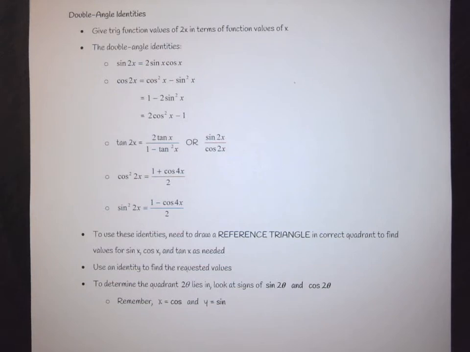If you put your reference triangle in the wrong quadrant, you do run the risk of throwing the entire problem off, so you need to be very careful. So if you are very shaky with your reference triangles, do make sure that you practice those big time, because double angles will rely heavily on your ability to use them.